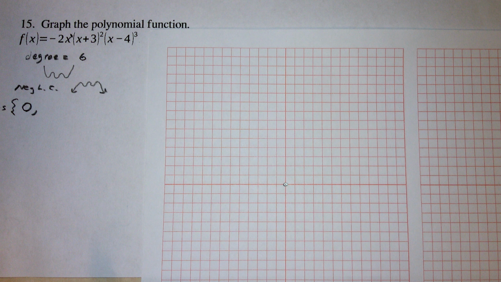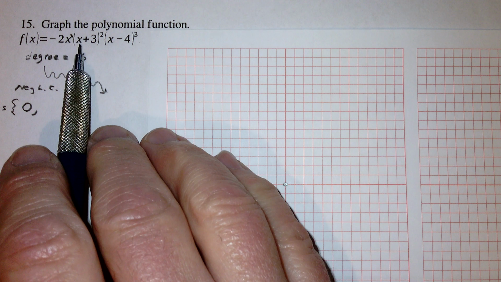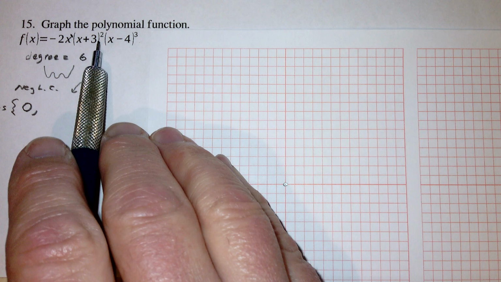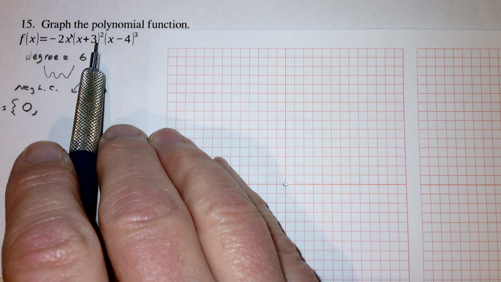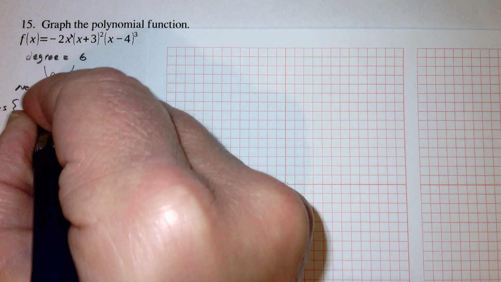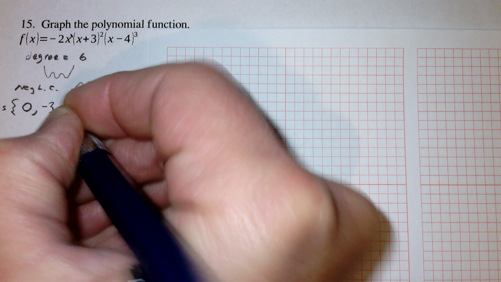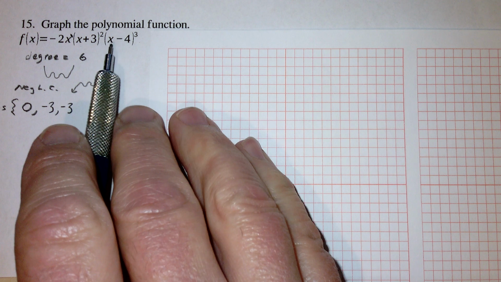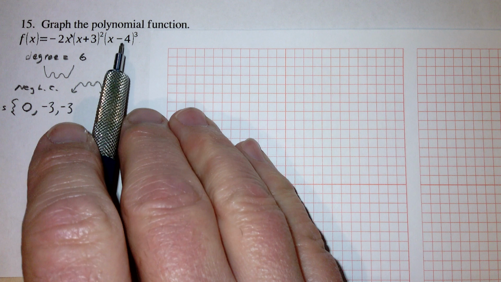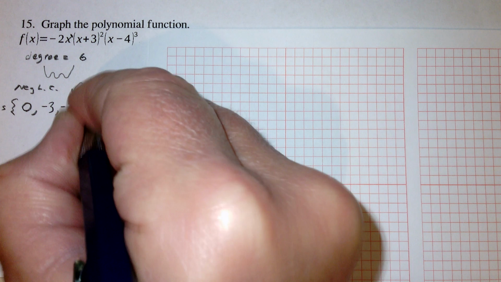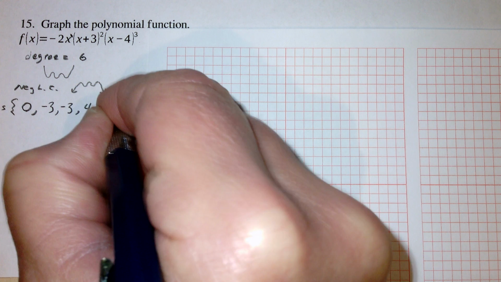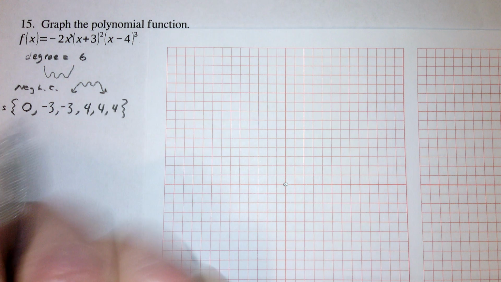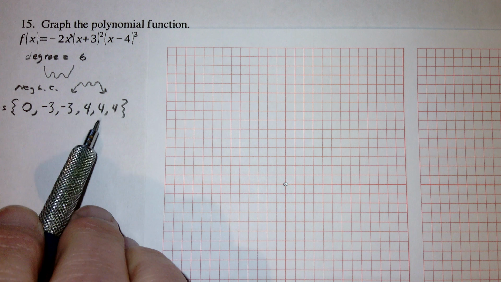Okay, the next one is -3 makes it 0, and there's actually 2 factors that look like this. So I've got a -3, -3. Okay, 4 would make this factor 0, and I got 3 of them. So 6 degrees, 6 zeros.